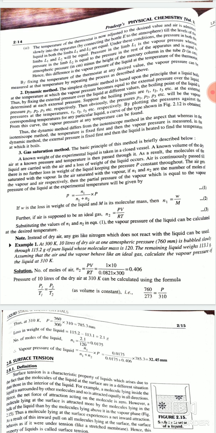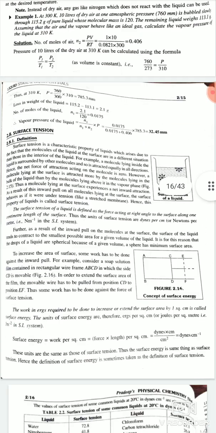Further, if air is supposed to be an ideal gas, then N2 is equal to PV/RT. Substituting the values of N1 and N2 in equation 1, the vapor pressure of the liquid can be calculated at the desired temperature.